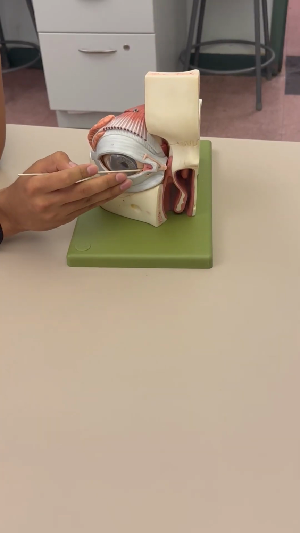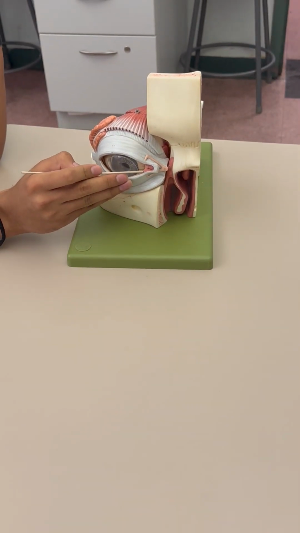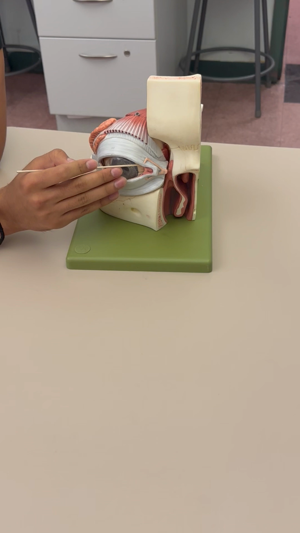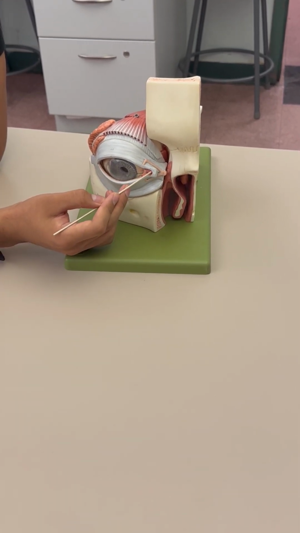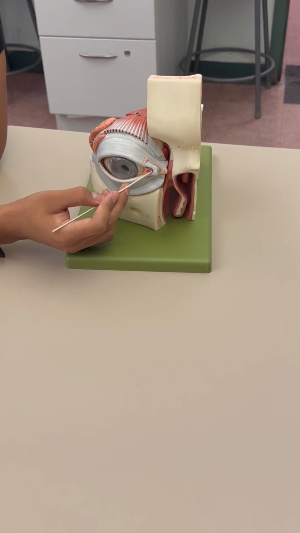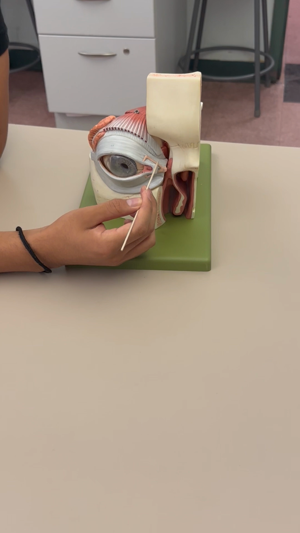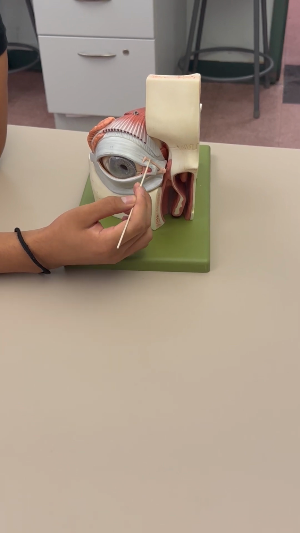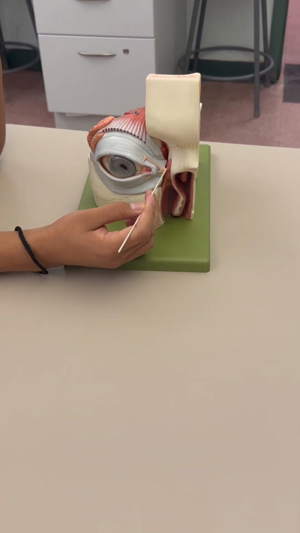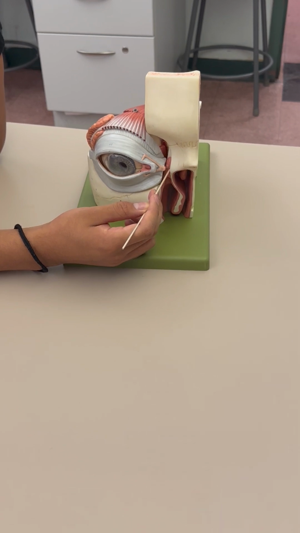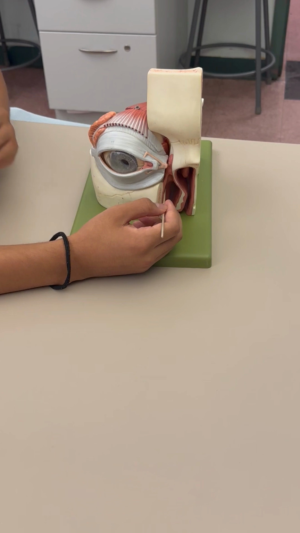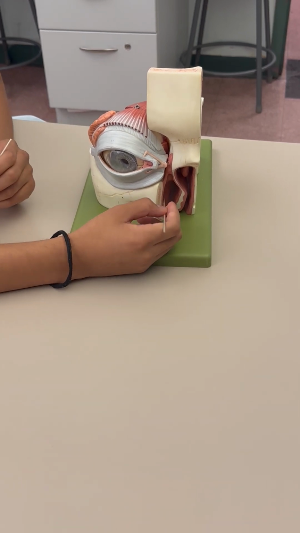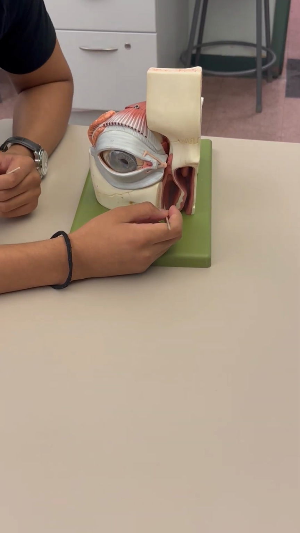We have our lacrimal punctum, which is this little hole right over here. That's going to be called the lacrimal punctum. We also have something here, which is going to be called the lacrimal caruncle, which is like this little dot right here, this little ball thing, lacrimal caruncle. This is going to be the lacrimal canaliculus. So lacrimal canaliculus. And then it goes into the lacrimal sac, goes into the tear duct. Now, some professors might call this the nasolacrimal duct, but just tear duct is also fine as well.